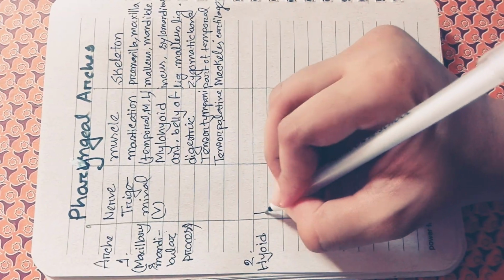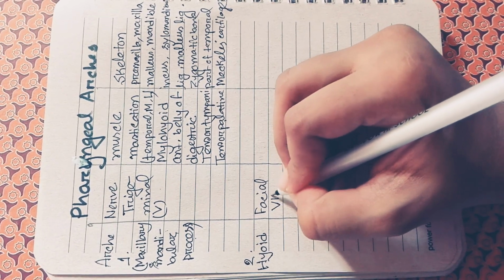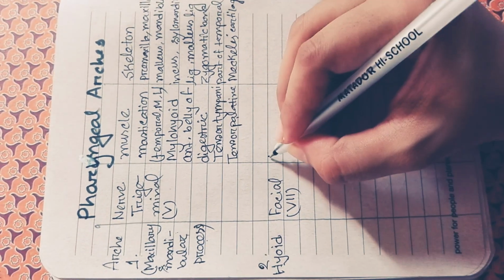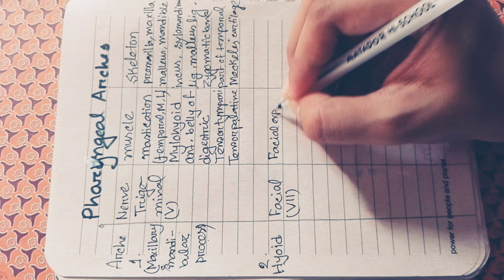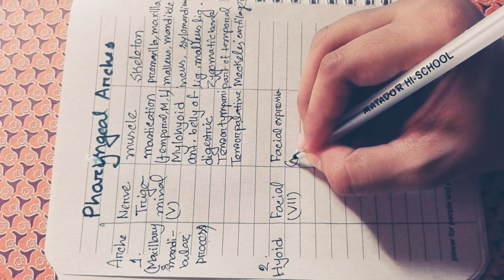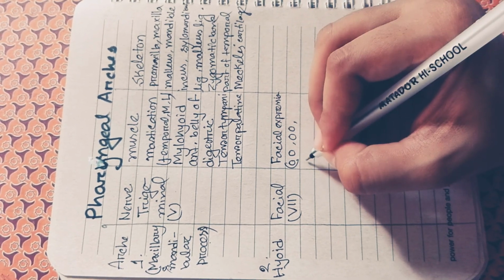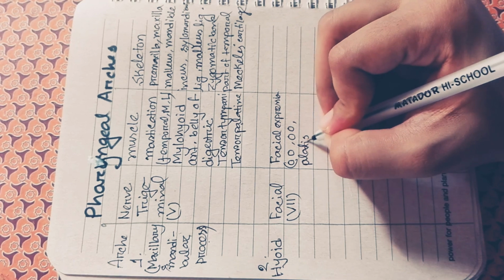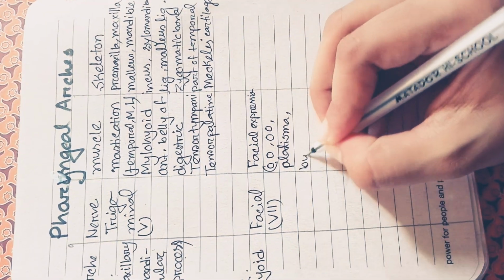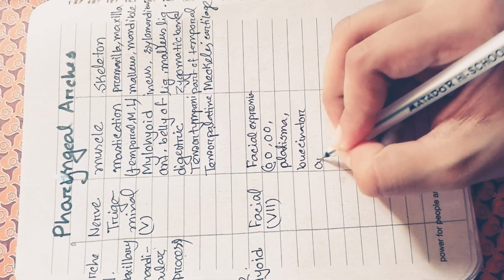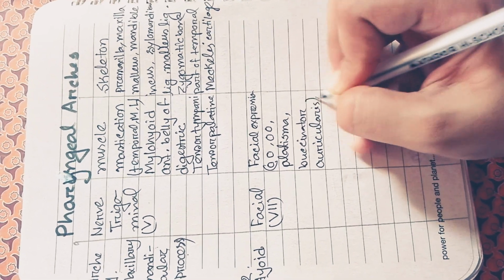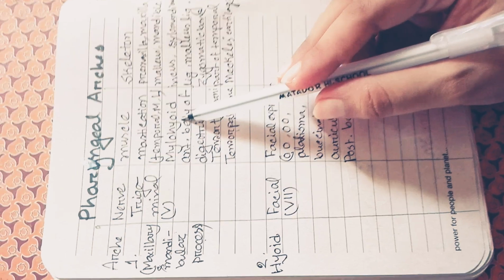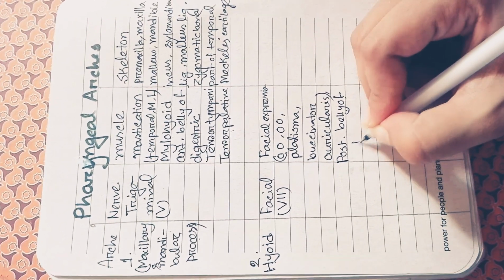The hyoid arch nerve is the facial nerve, which is the seventh cranial nerve. The muscles are those of facial expression like orbicularis oculi, orbicularis oris, then platysma, buccinator, auricularis. Then posterior belly of digastric. The anterior belly of digastric is of the first pharyngeal arch. The second pharyngeal arch has the posterior belly of digastric.